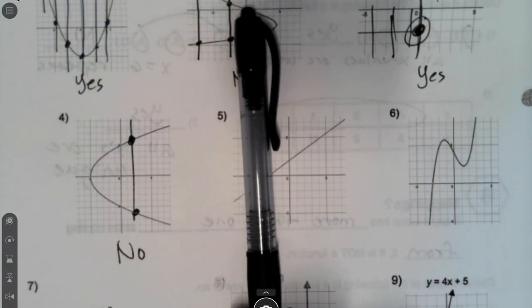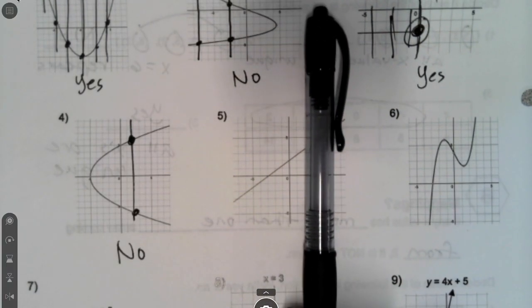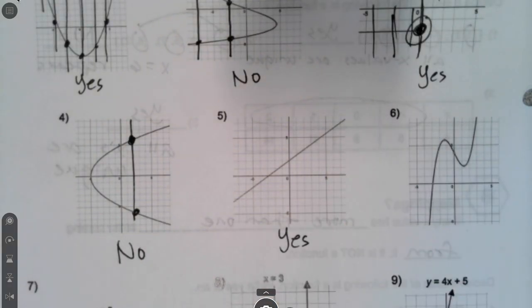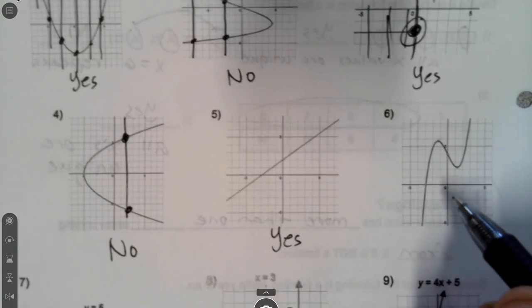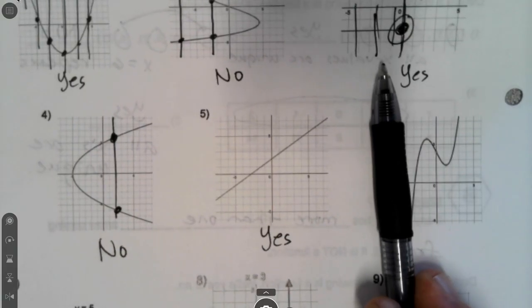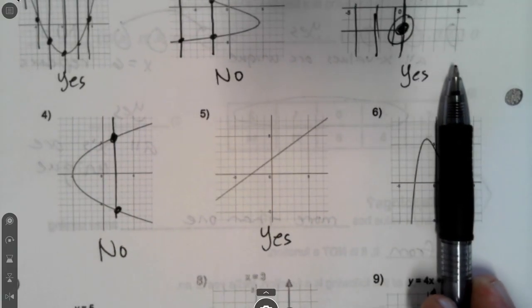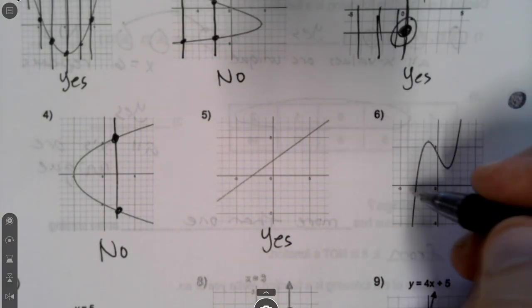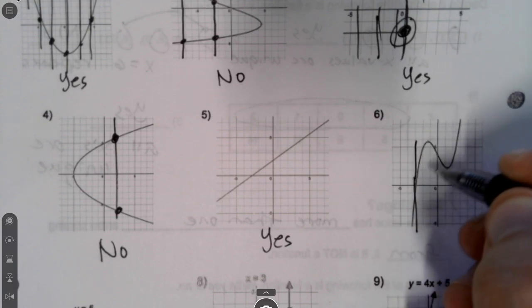Okay, this one, I'm only ever touching it 1 point at a time. I'm never touching it more than 1 point. So this is a function. Okay, same here. If you move something across, this only ever touches 1 point at a time. I know this can be hard to see when you have something as thick as a pen or a pencil, so if it helps you to draw the vertical lines, by all means do that.